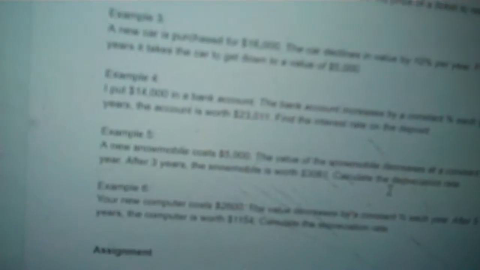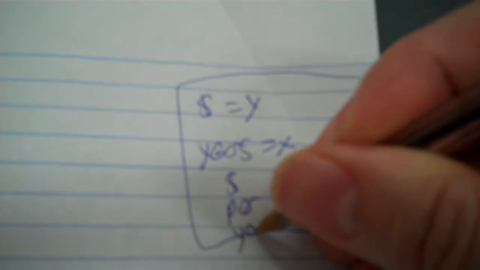Okay, example 5. A new snowmobile costs $5,000. The value of the snowmobile decreases at a constant percent each year. After 3 years, the snowmobile is worth $3,061. Calculate the depreciation rate. So, depreciation means it's a decay factor. And you've got dollars and years. So years is X, dollars is Y, dollars per year. Okay, but it's not a dollars per year, it's a percent per year, but that percent is unknown.